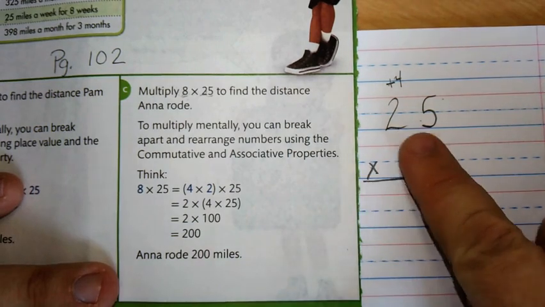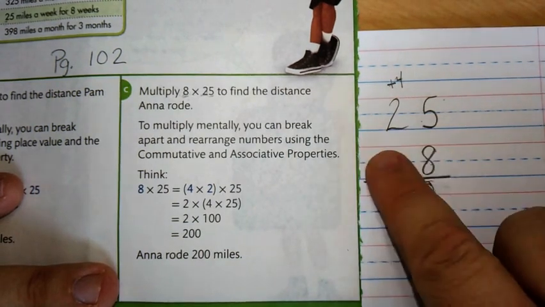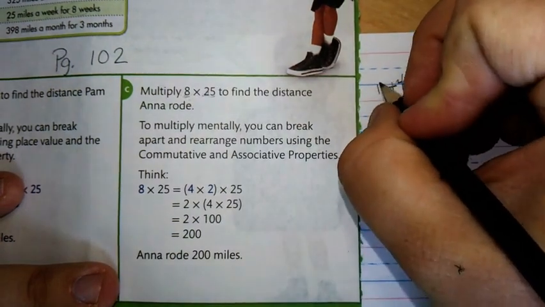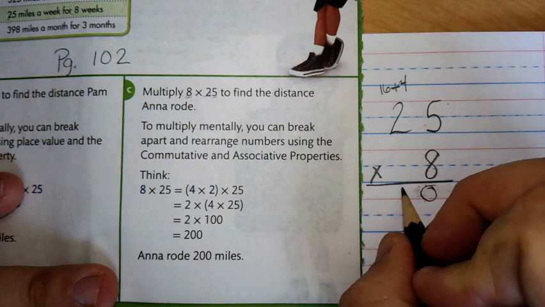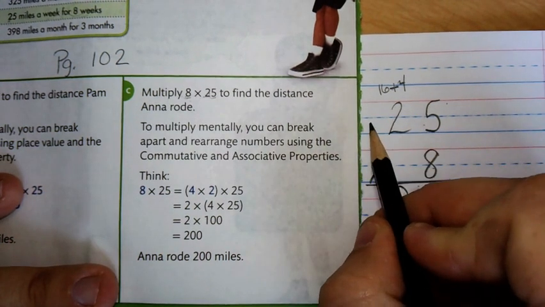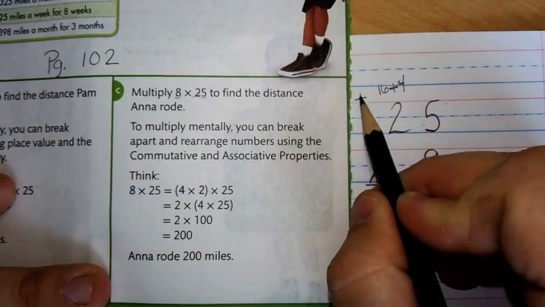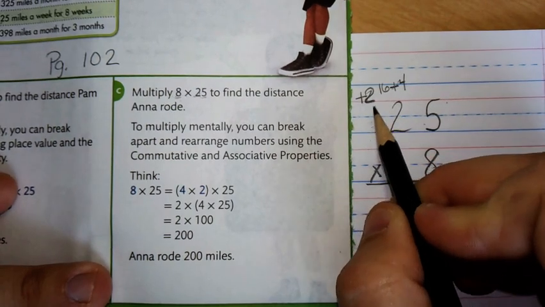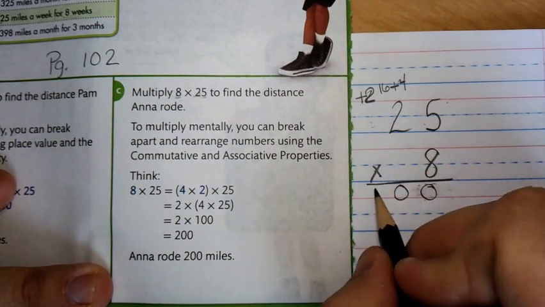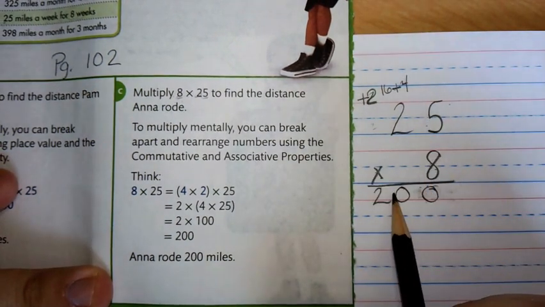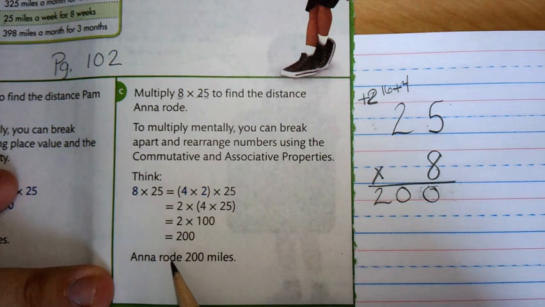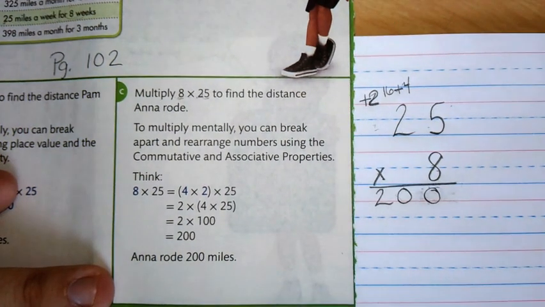8 times 2. What's 8 times 2? 8 times 2 is 16, and 16 plus 4 is 20. All right. Now I see there's nothing left over here, so when that plus 2 comes over, I know there's nothing here for it, so it actually just drops down. So what is 25 times 8? It's 200. So Anna rode 200 miles.